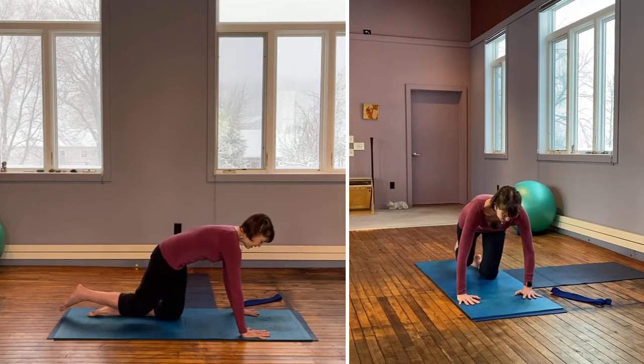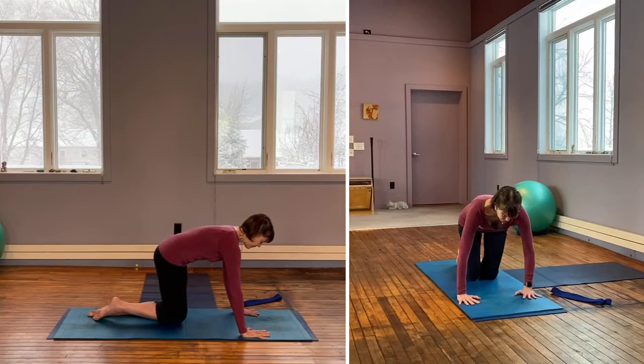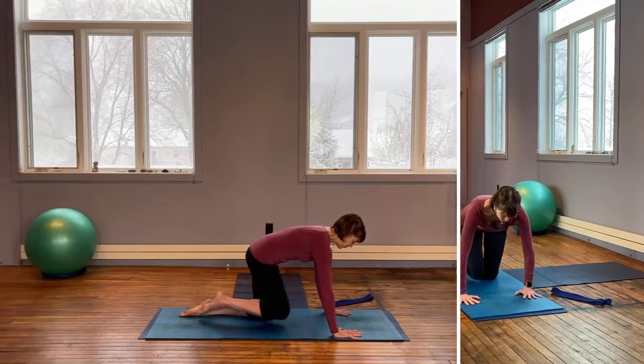And then float it in. See if you can hover it off the floor. If your hips are tight, it might be hard. You might feel your toe touches the floor. You can't bring it in very far.